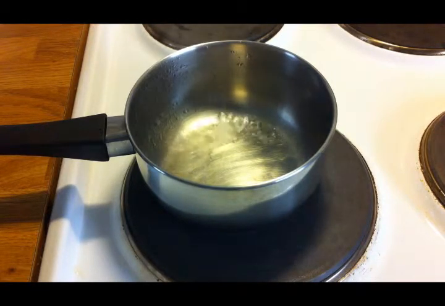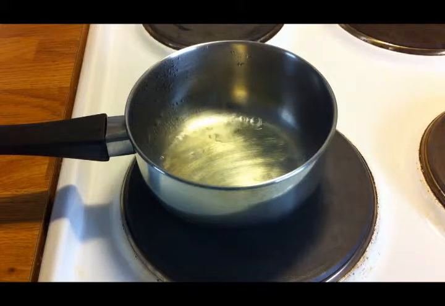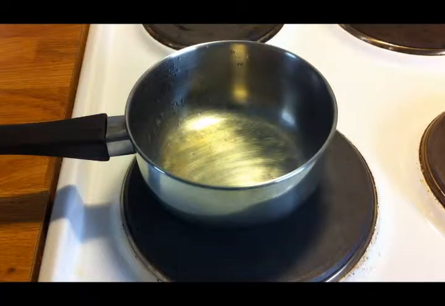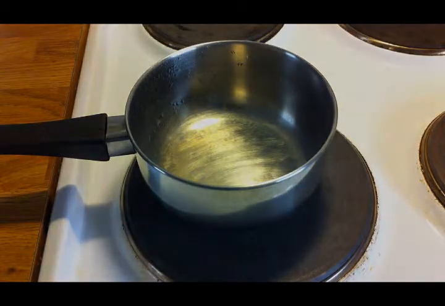Now at this point, if I wanted to, I could take this off the stove and pour the liquid into another container and put it in my freezer and watch what happens when you take heat away. But here we let all of the water escape into the atmosphere.